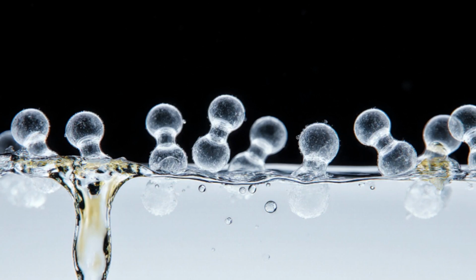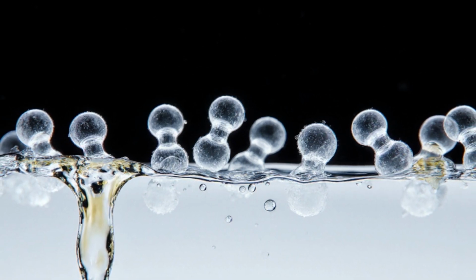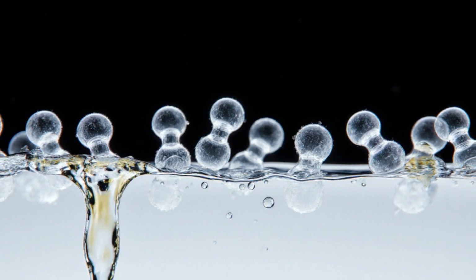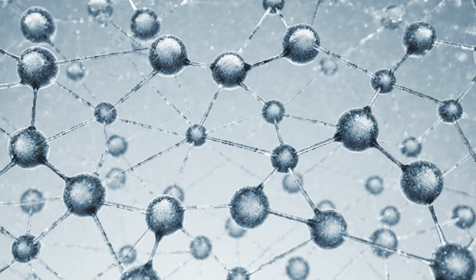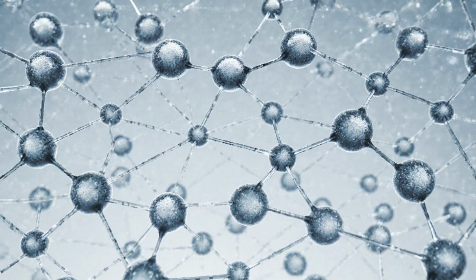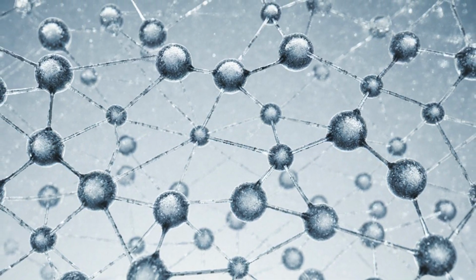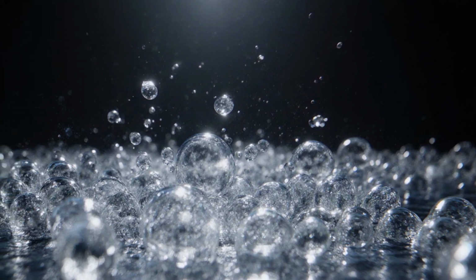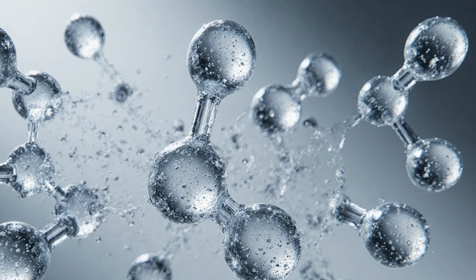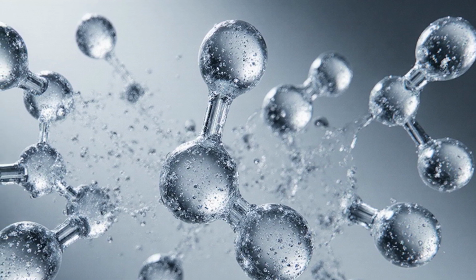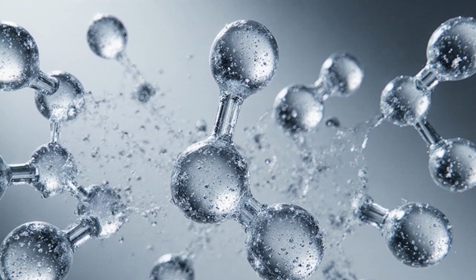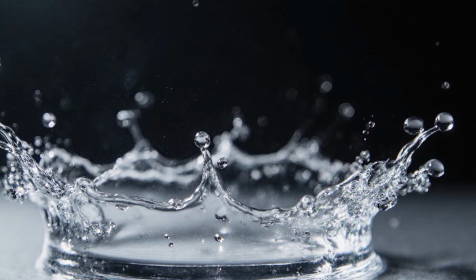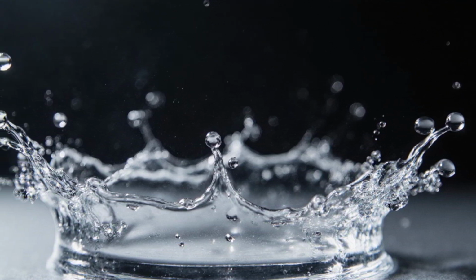water. Soap molecules are amphiphilic, possessing both hydrophilic, water-attracting, and hydrophobic, water-repelling, parts. Water molecules are cohesive due to hydrogen bonds, creating surface tension. When soap is added, the hydrophobic tails of soap molecules insert themselves between water molecules. This insertion disrupts the hydrogen bonds and cohesive forces between water molecules. The reduction in cohesive forces lowers the surface tension of the water, allowing it to spread more easily.